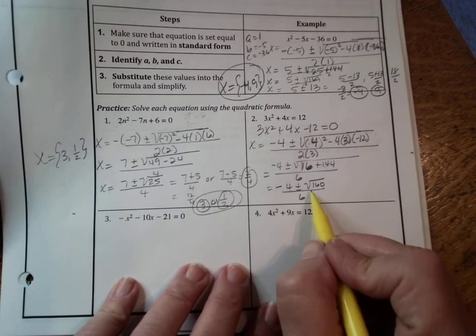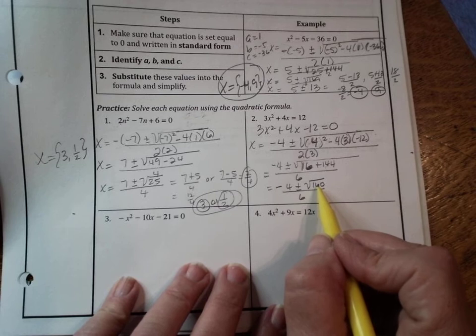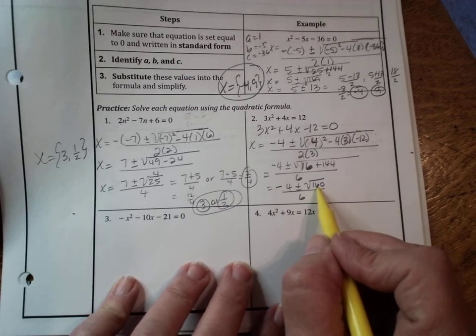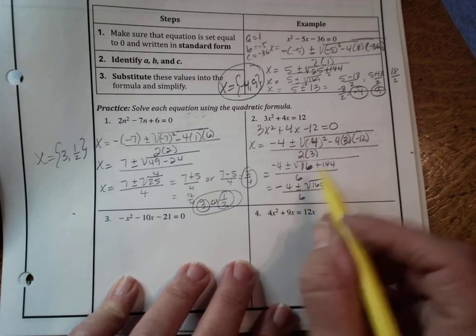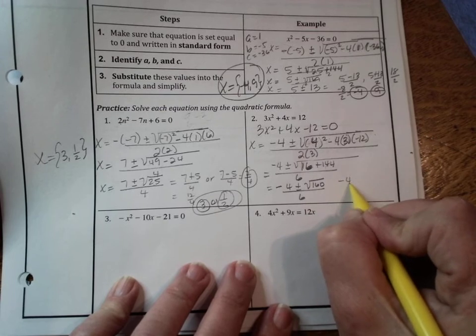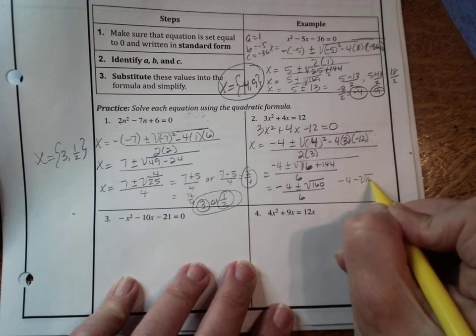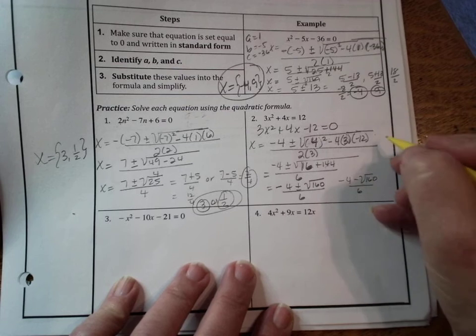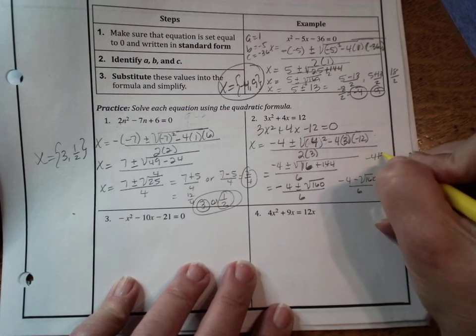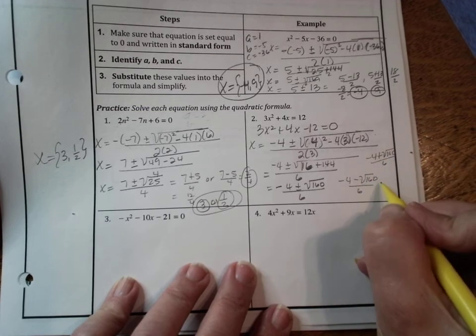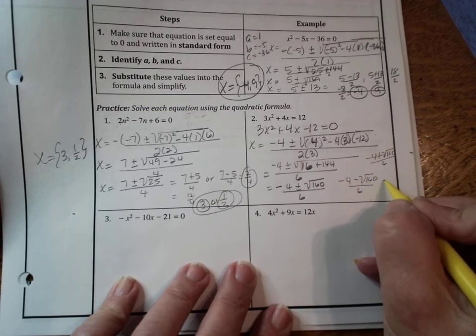Okay. 160 is not a perfect square. There's no number times itself that gives you 160. So here's what happens. We're going to do a negative 4 minus square root of 160 over 6, and then a negative 4 plus the square root of 160 over 6. You can leave it like that. Those can be your answers.